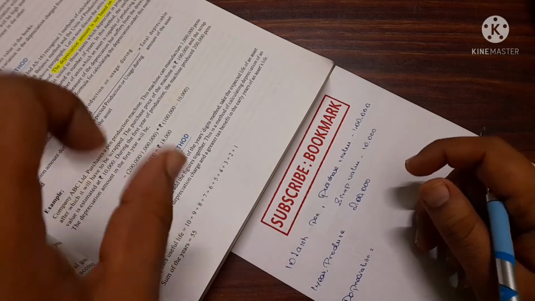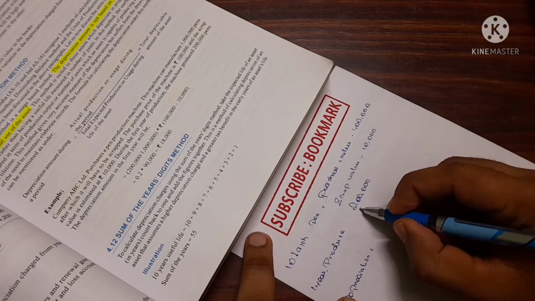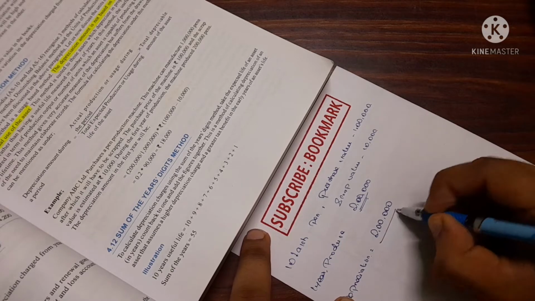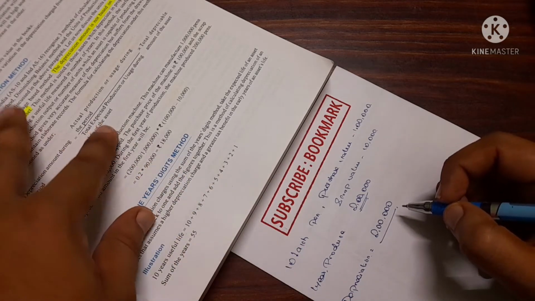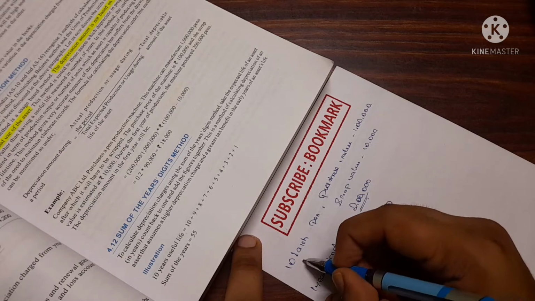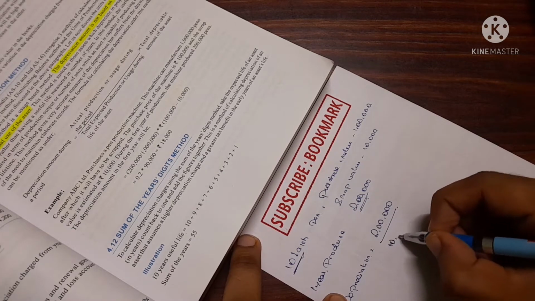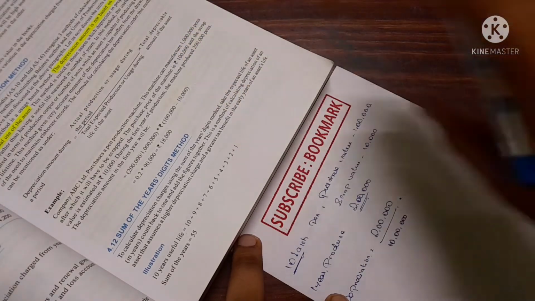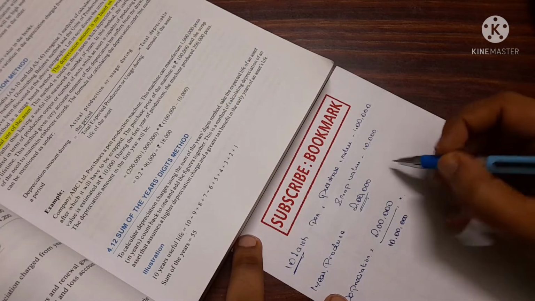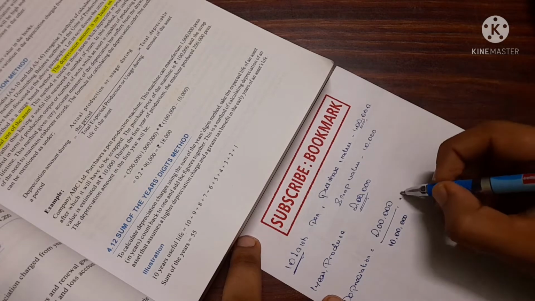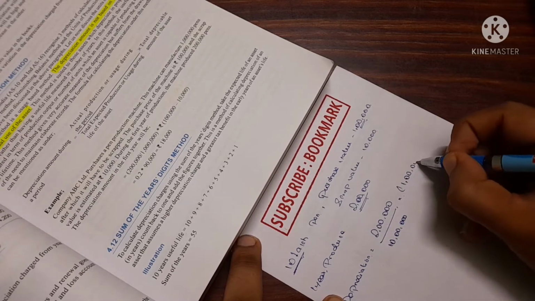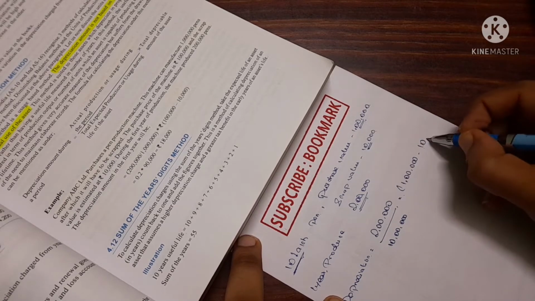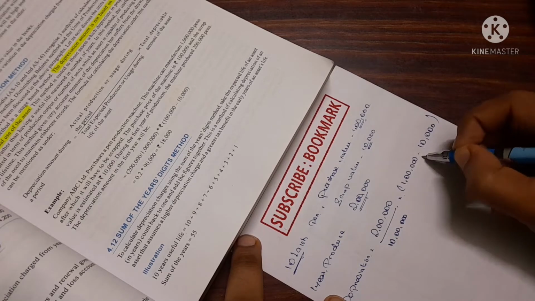What is the formula? Actual production. So your actual production is 2 lakh, divided by total expected production. We are expecting that the machine can produce 10 lakh pens, into total depreciable amount of the asset. The value of the new machine is 1 lakh. Anyhow, if we scrap out the machine, we will get 10,000 back, so we are minusing 10,000.